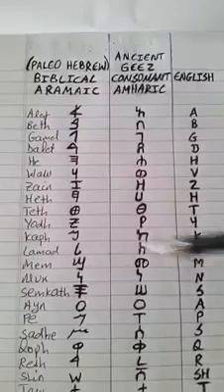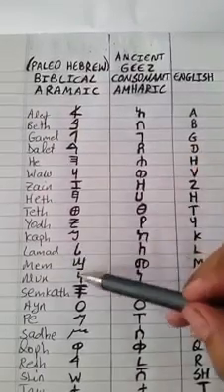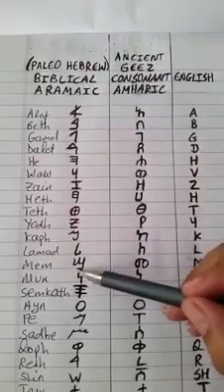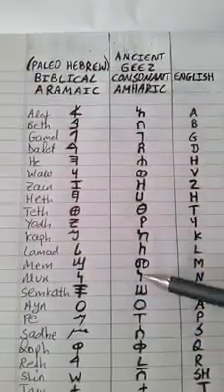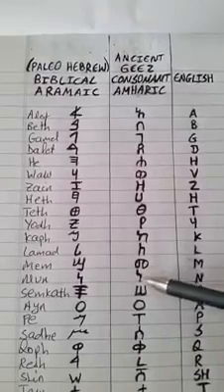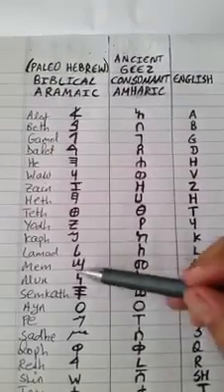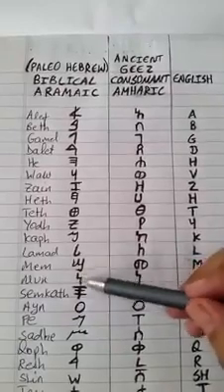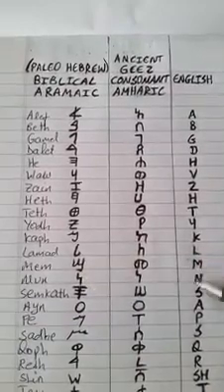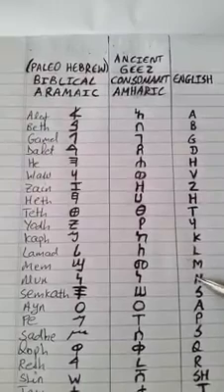the English. Then the Nun with the symbol. Do you see this symbol? In Amharic it is Na, the same. Nun and Na in Amharic, it is all the same, which is represented by the N in English.